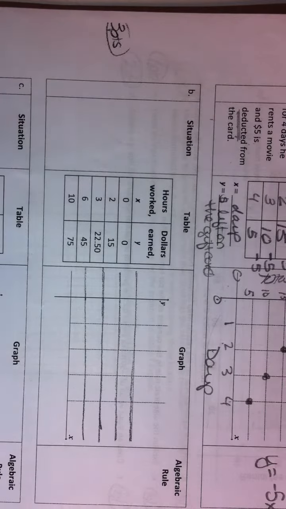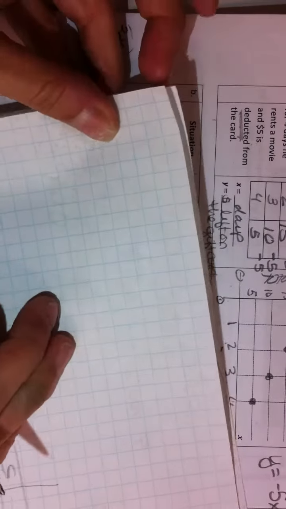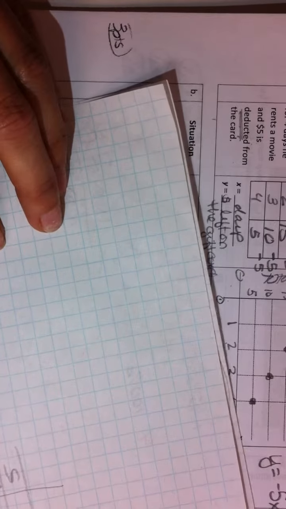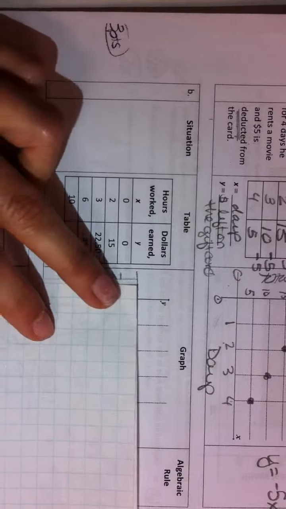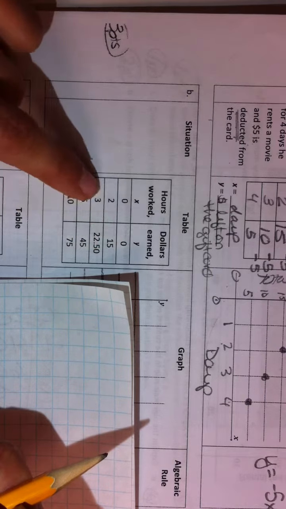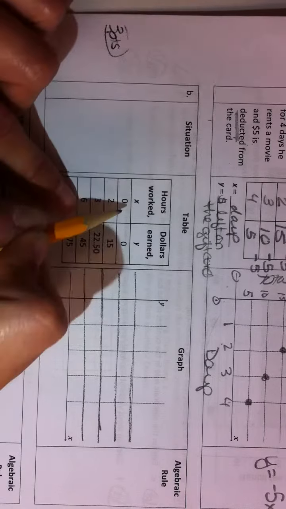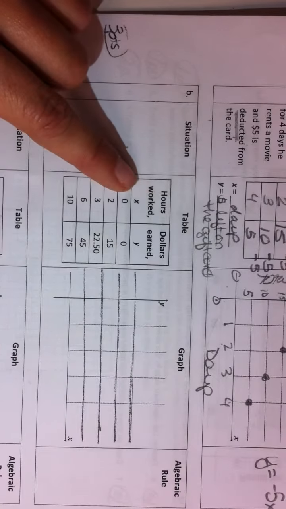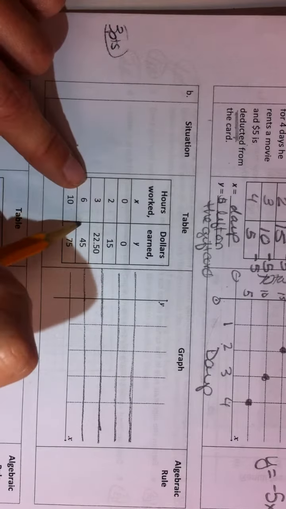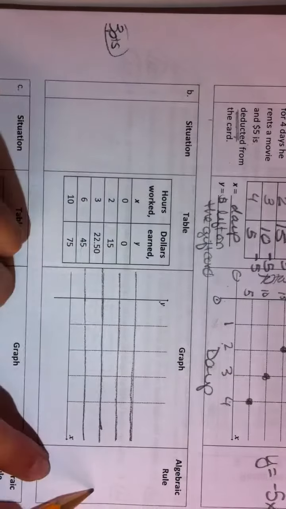All right, let's try the next one. I can already tell you're learning from your mistakes, so let's keep going. This was a hard one. Really, really hard. I'm hoping a couple of you got it. Hours worked, dollars earned: 0, 0, 2, 15, 3, 22.50. So I'm looking at this and going, well, 0, 2, 3, 6, 10. It's not in a nice, neat order, so I don't have any tricks to get to the rule.